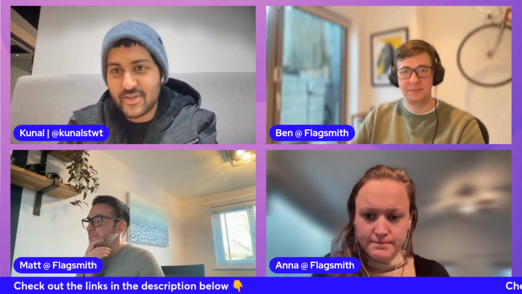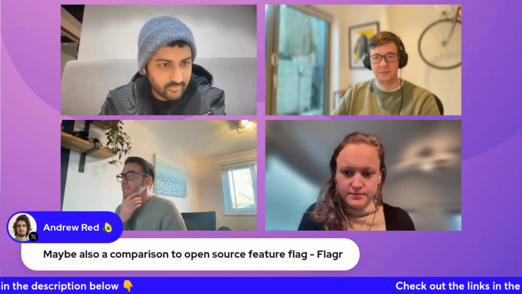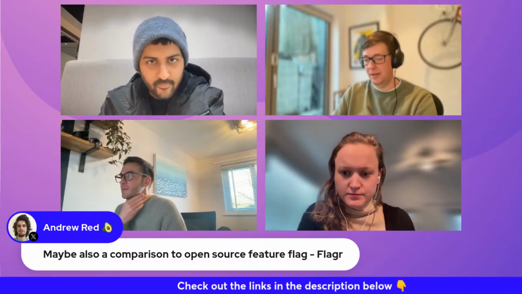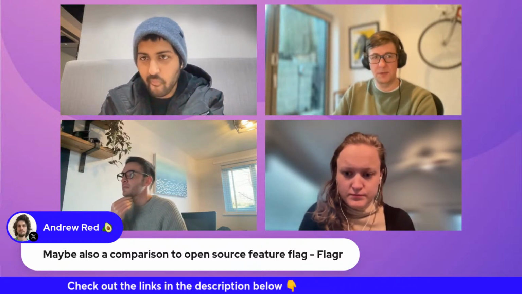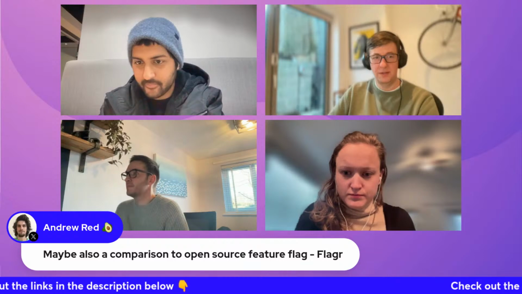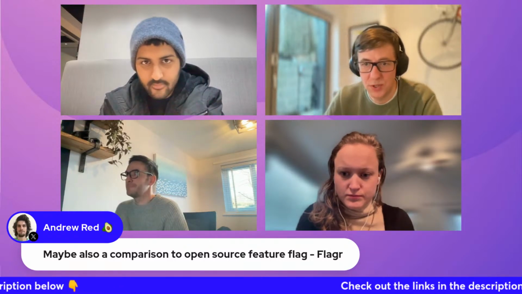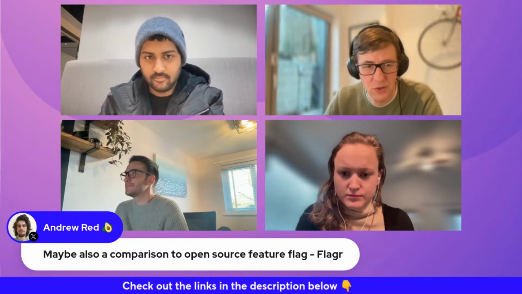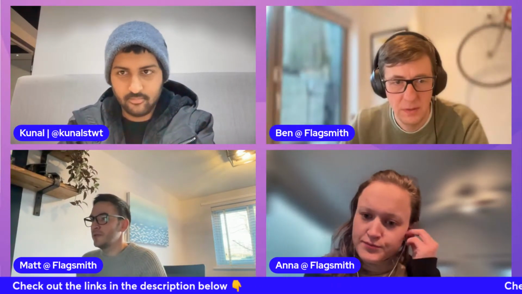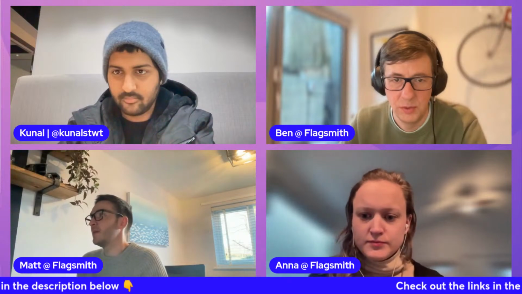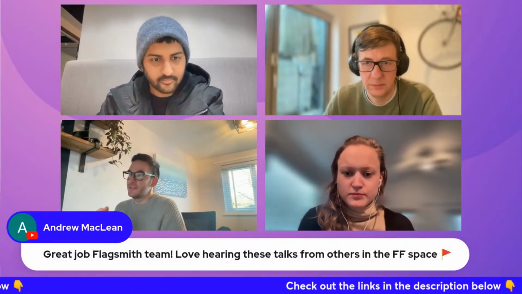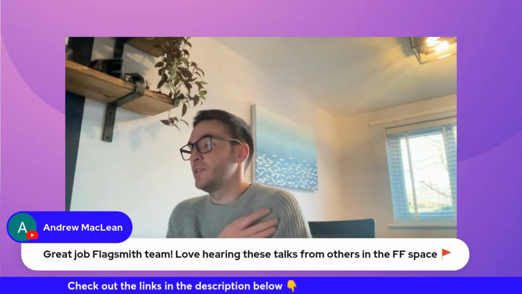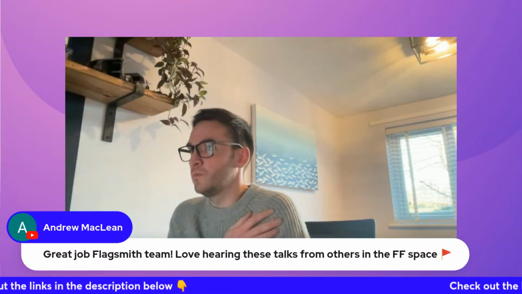There's another comparison question from Andrew. Hi, Andrew. Flagger. Oh yeah. There are a number of different open source projects that are coming about. I don't know Flagger too well. Do you? No, I did a quick look into it. It's a similar thing, right? It's another open source feature flagging tool, and it's about what's right for your use case.